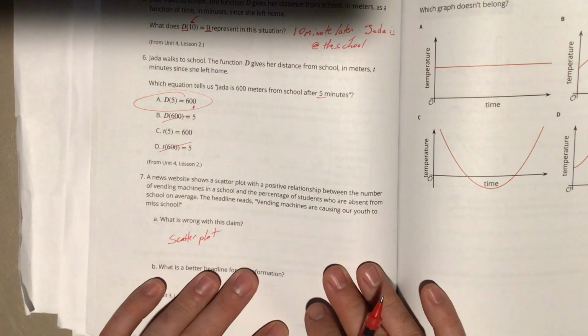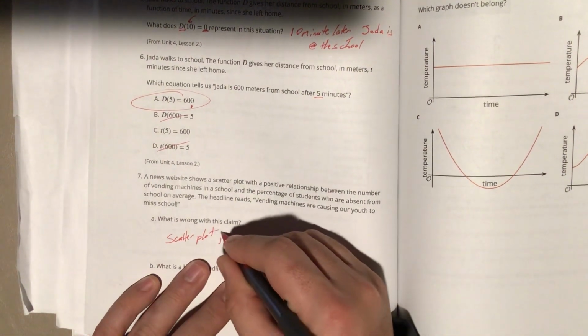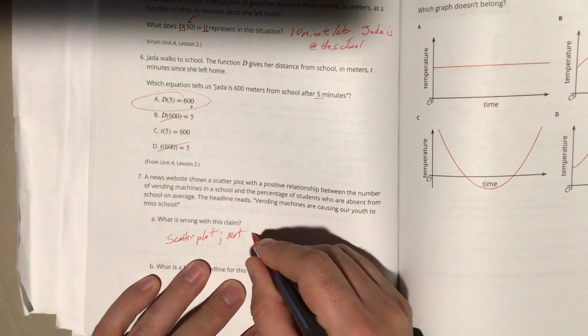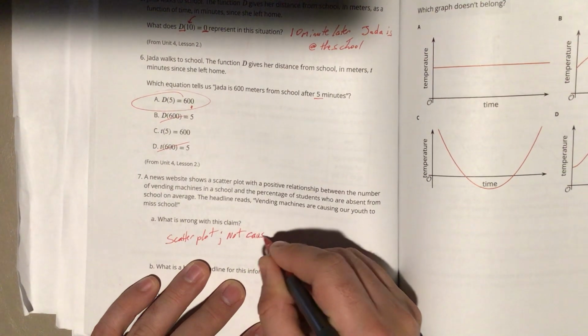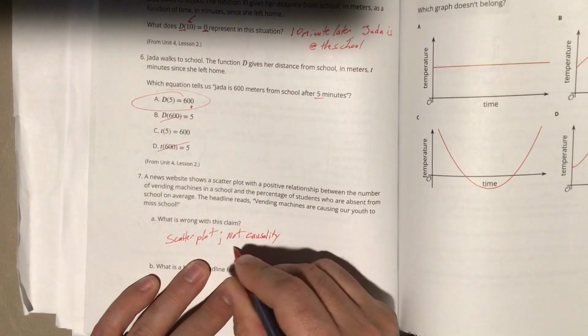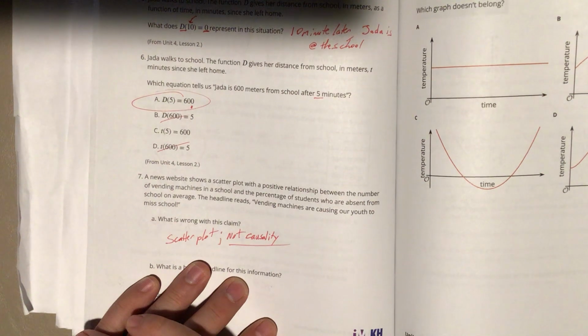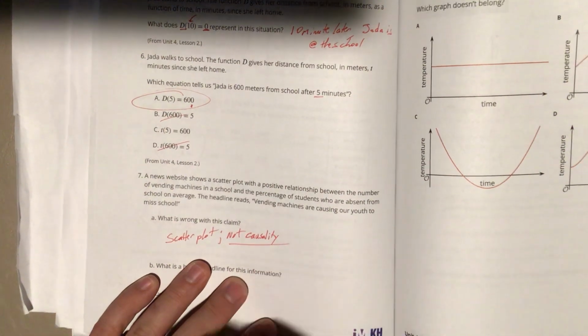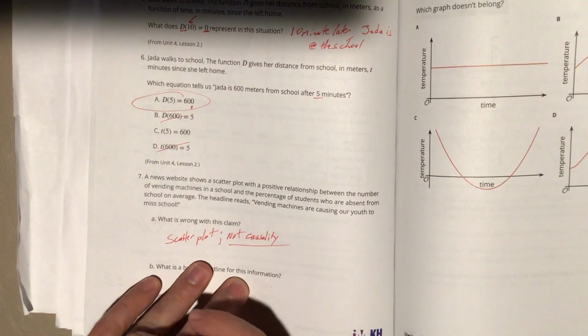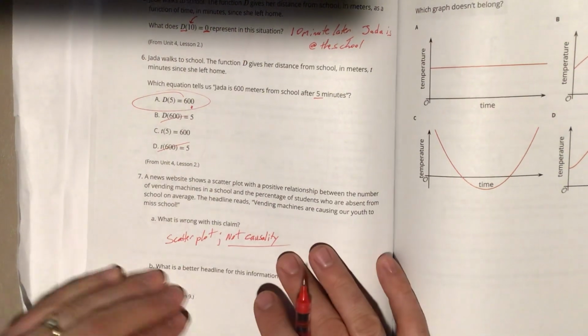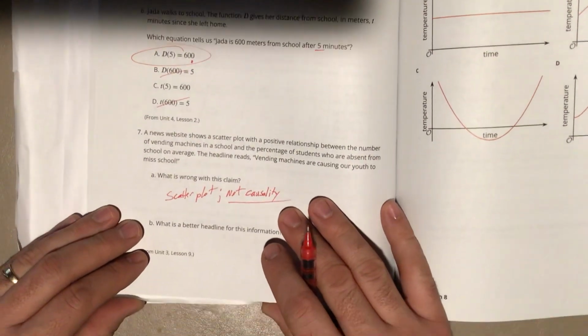So it is a scatter plot. There's going to be no cause and effect. It might be an association, but it is not a cause and effect. Kids are not coming to school because you took out their soda machine.